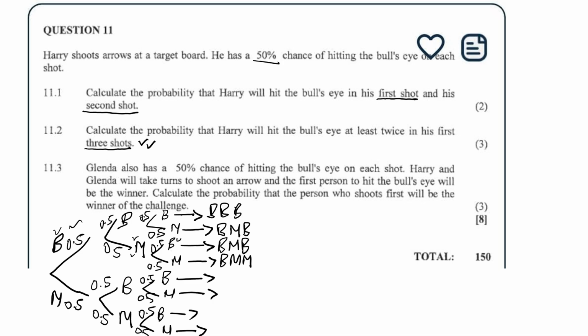BNN. The fifth one is NBB. Right, the sixth one is NBN. Right, therefore now NNB, and the last one is NNN.